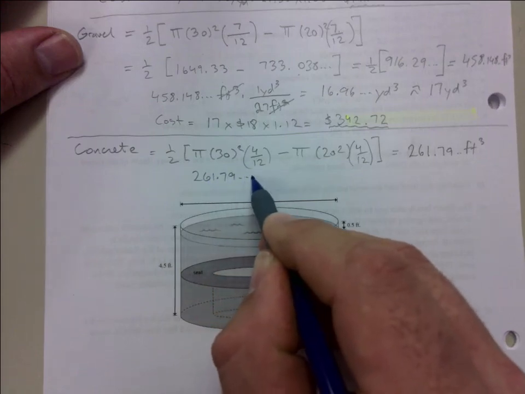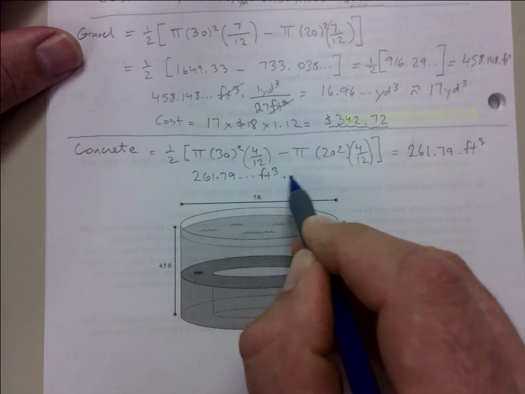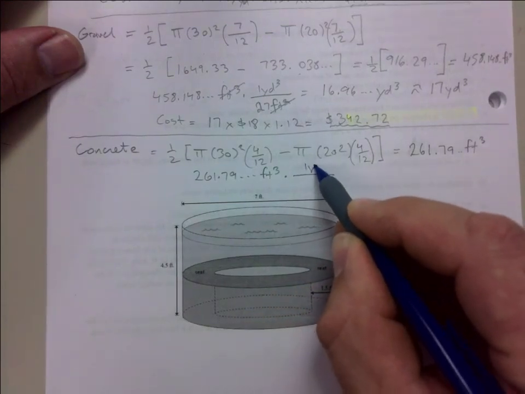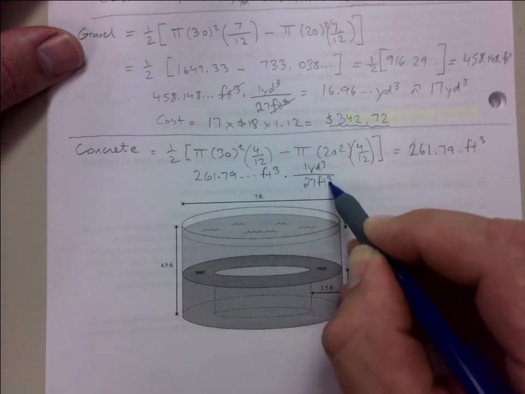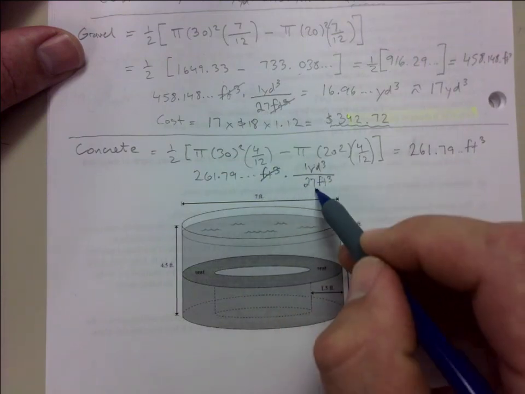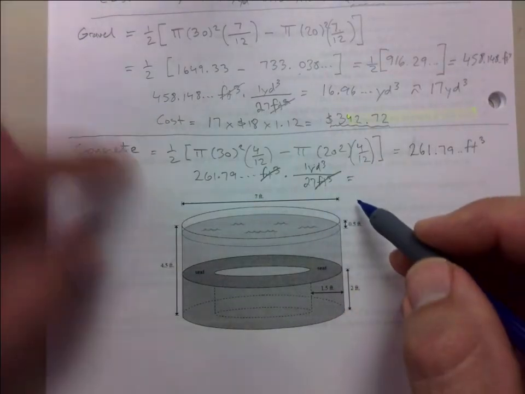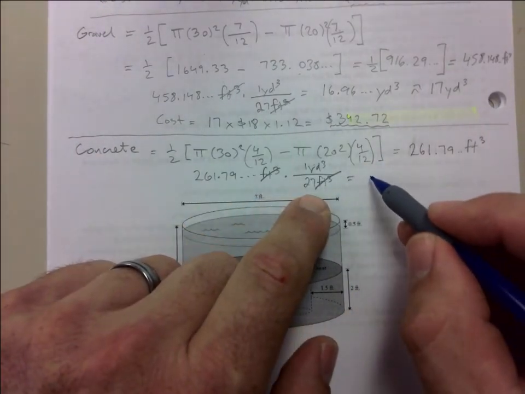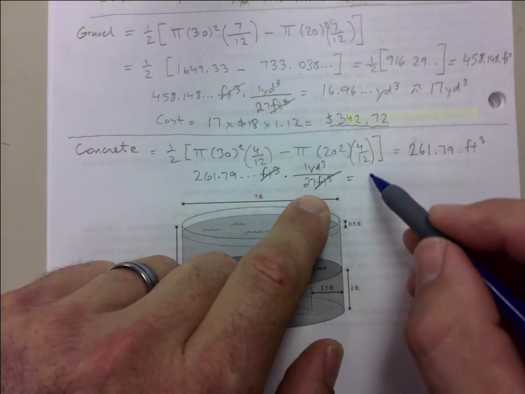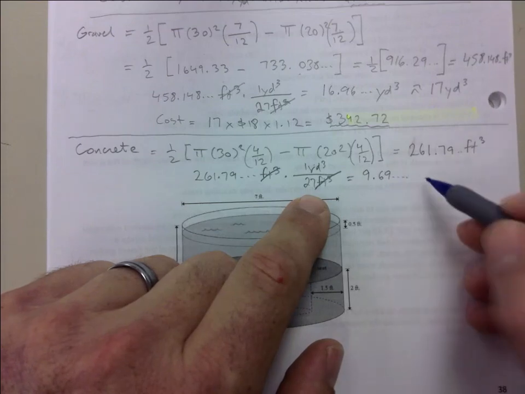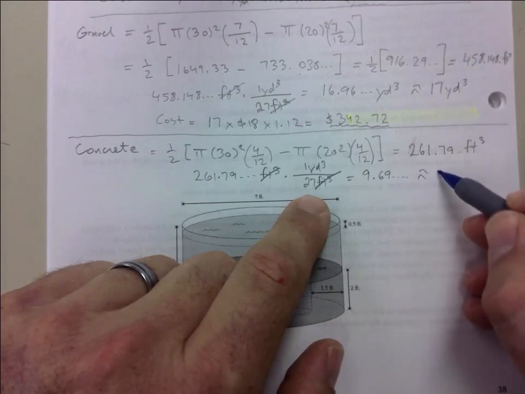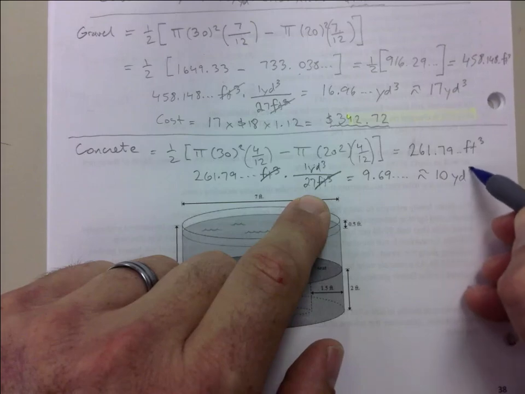261.79 something cubic feet, 1 cubic yard. I want you to get sick of hearing 1 cubic yard has 27 cubic feet, so that you just remember. This divided by that, you get 9.69 something, and you need to pay for 10 cubic yards.